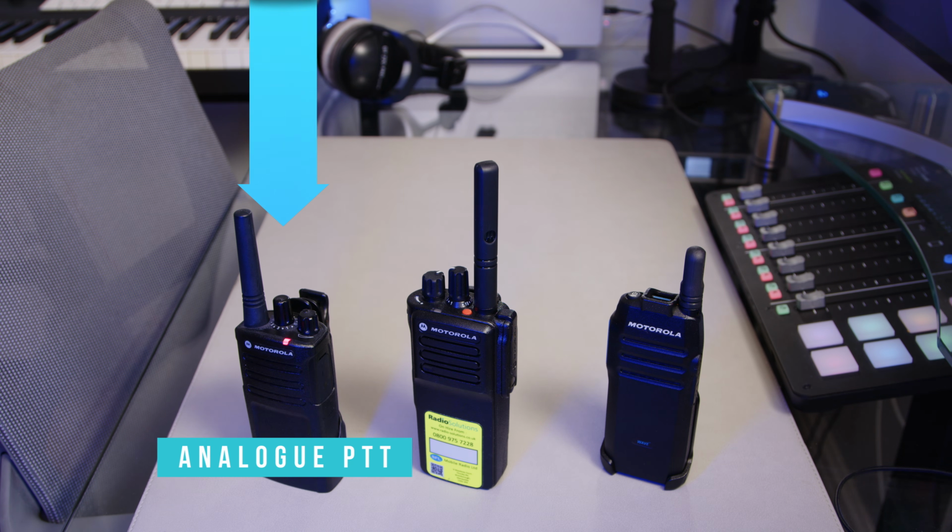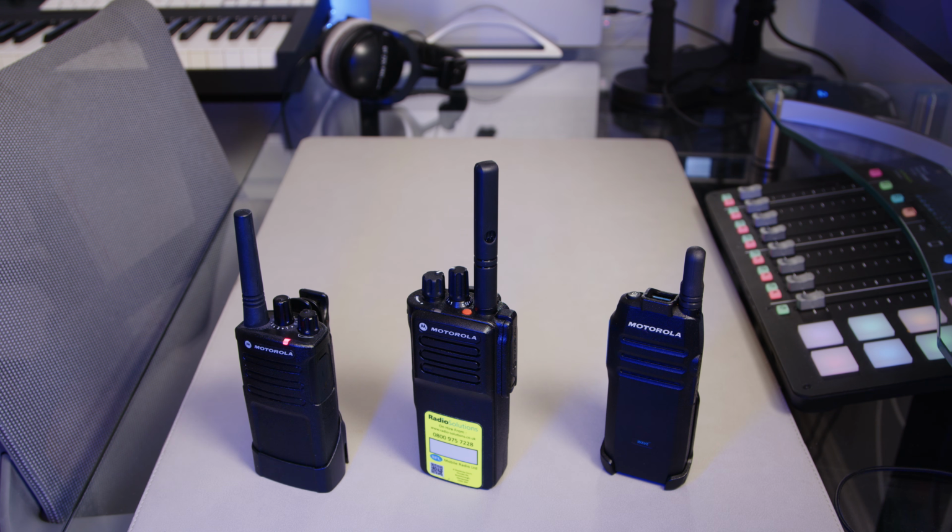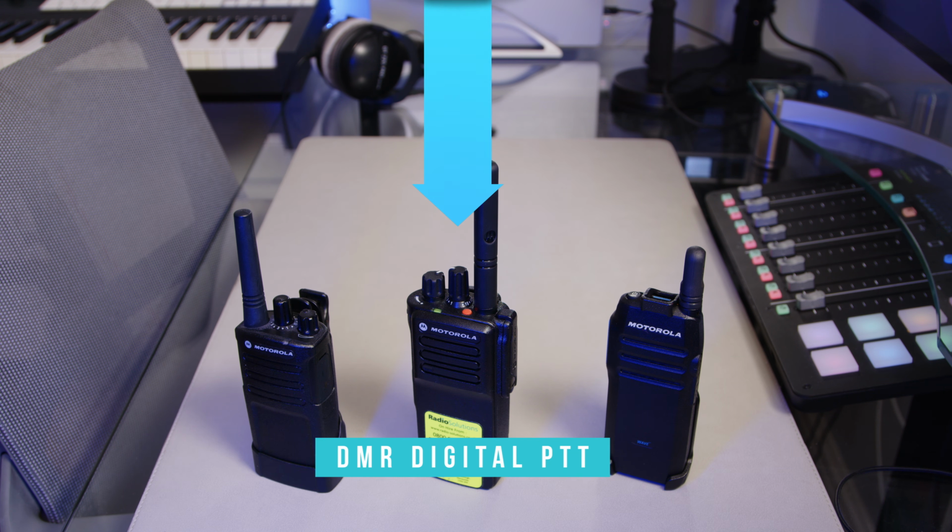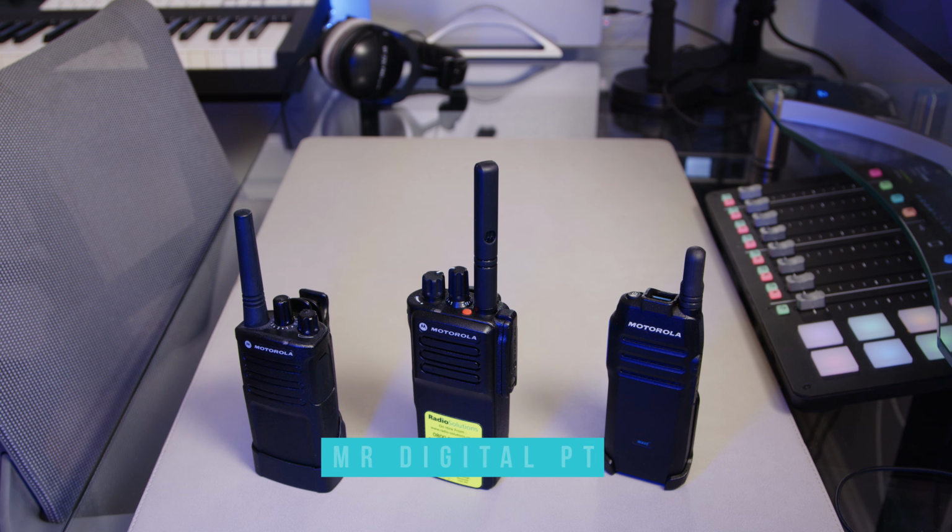Analog PTT can sound great if you have a good radio and a strong signal. DMR can sound okay, but getting used to it takes some time, and the aggressive audio compression used in the DMR standard leaves a lot to be desired. Even a top-of-the-range radio like this can't make DMR sound good.